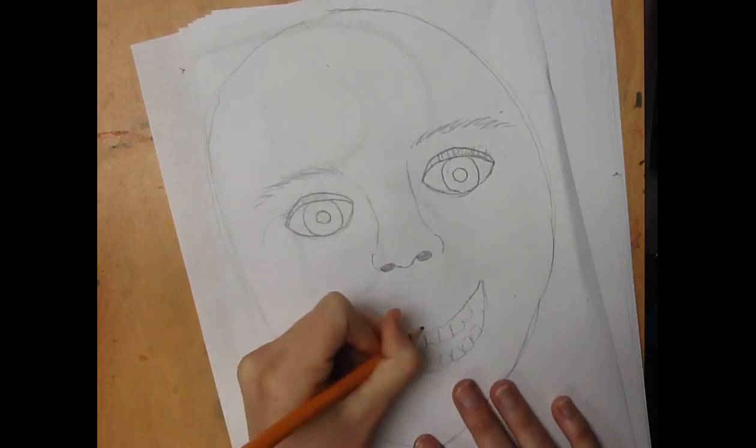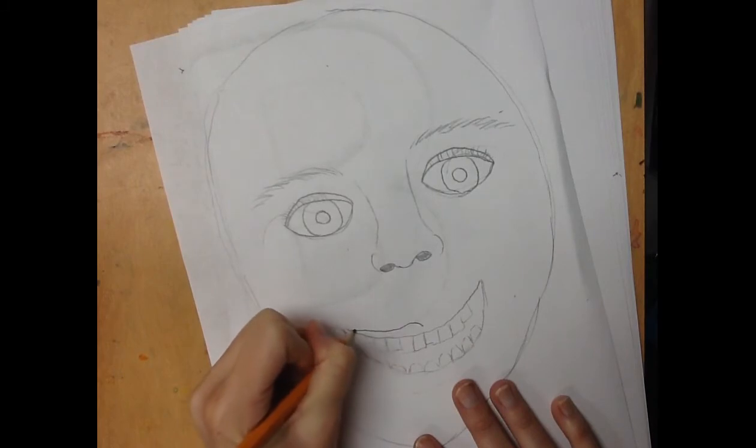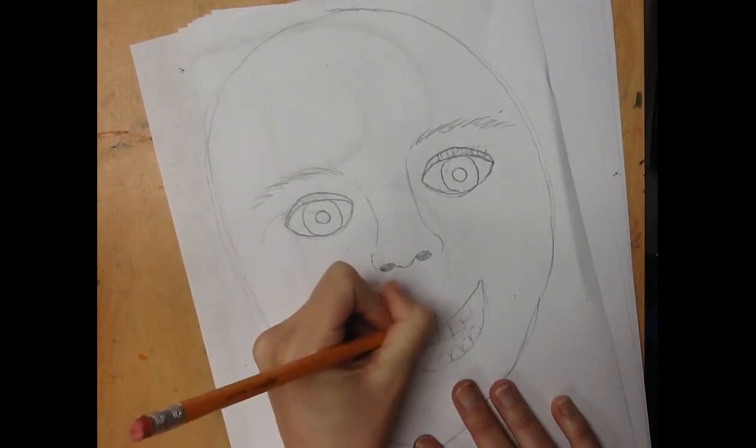And then we have our lips, of course, that kind of curve around our smiles.